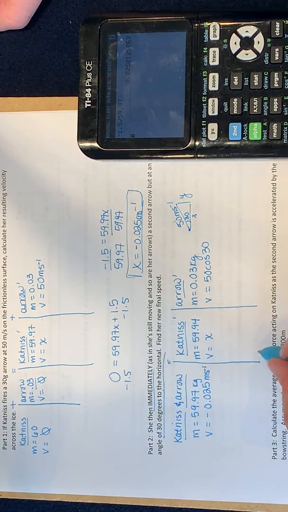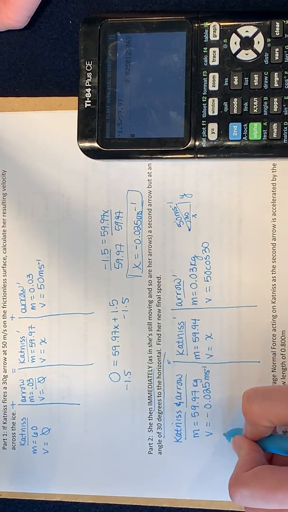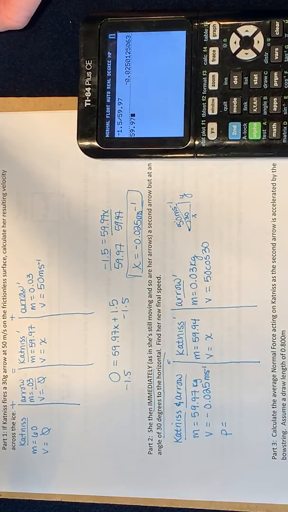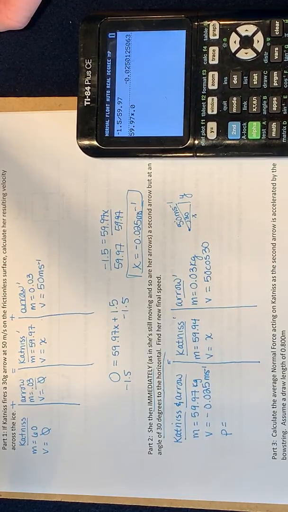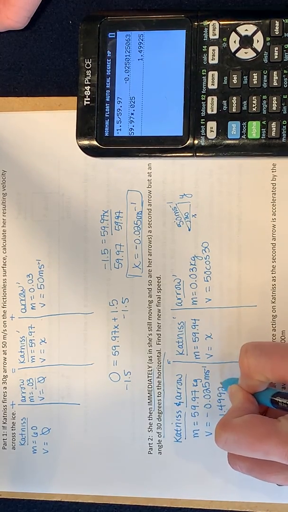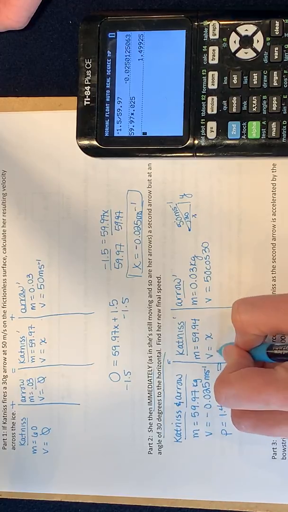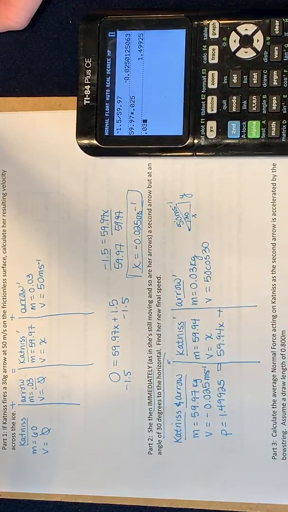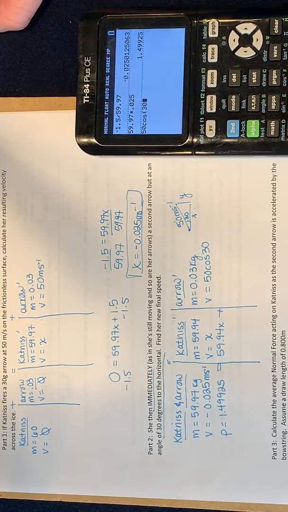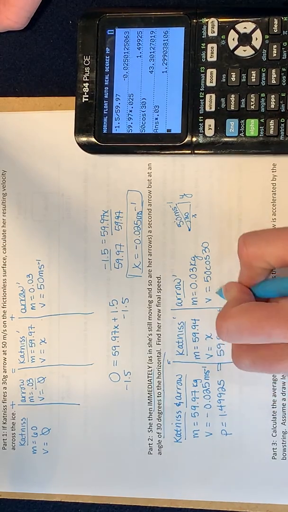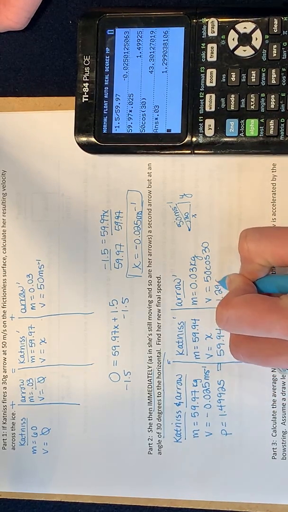So that gives us, let's just do this. 59.97 times 0.025 is equal to 1.49925. And we're going to set that equal to 59.94x plus 0.03 times, let's do 50 cosine of 30 first, make sure it comes in the calculator the right way. 50 cosine of 30 times 0.03 gives us 1.299.